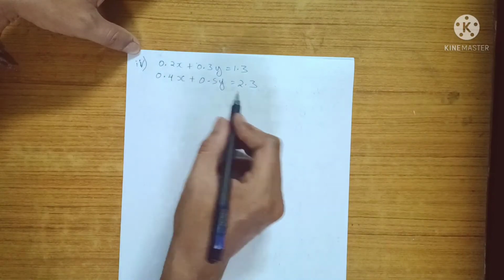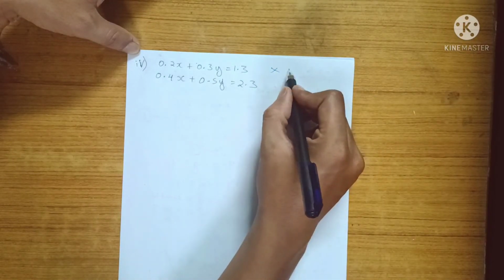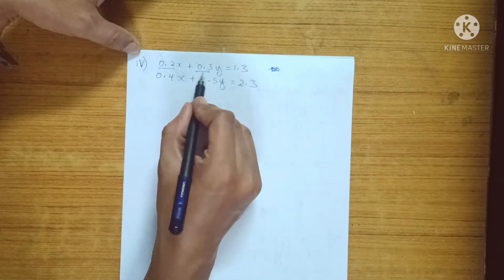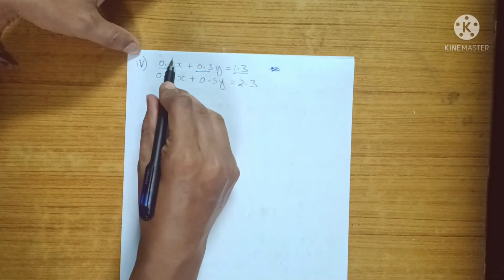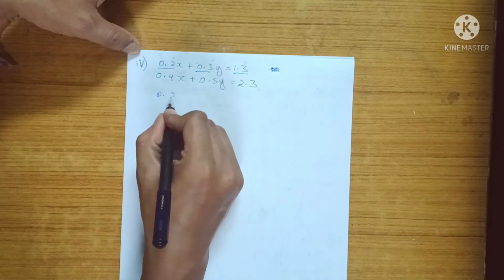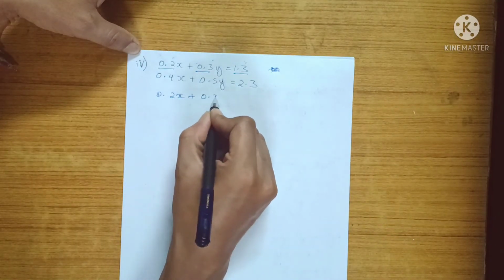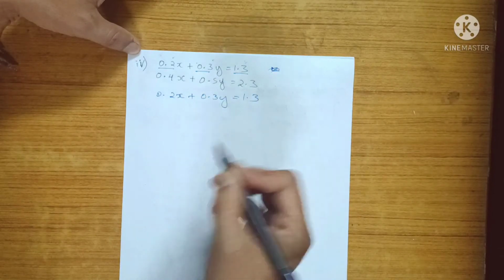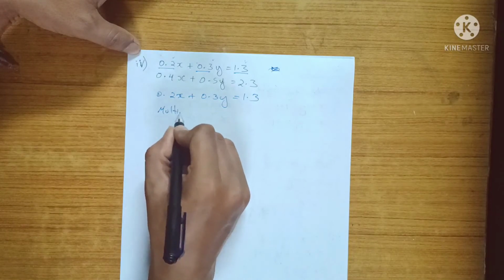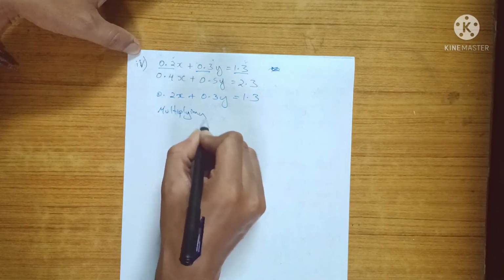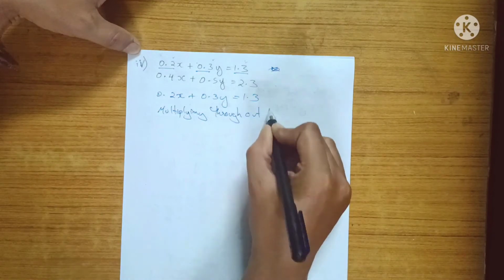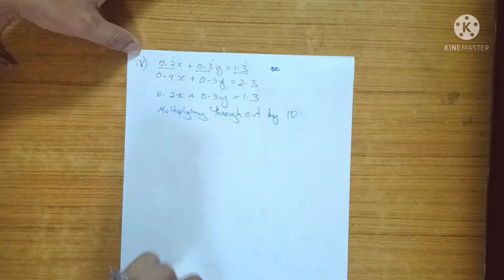What I'm going to do is multiply this by 10. See, here there's a point, here there's a point, but after the point there's only one digit. So I'm going to write the equation first. Okay, in case this kind of question comes, you're going to do this first, multiplying throughout by 10.